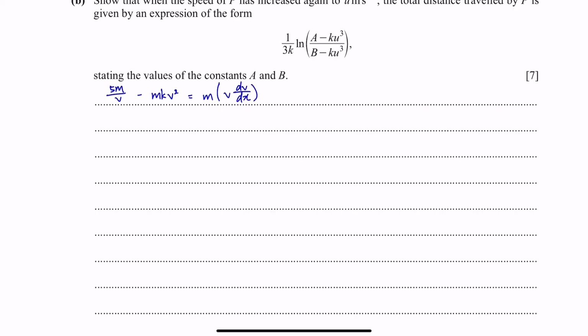So cancel out the m's, and we get 5 over v minus kv squared equal to v times dv over dx. To get rid of this, we can multiply the whole equation by v.